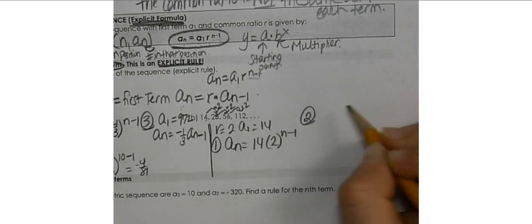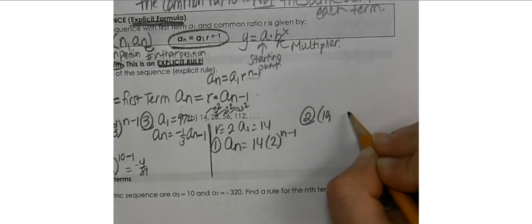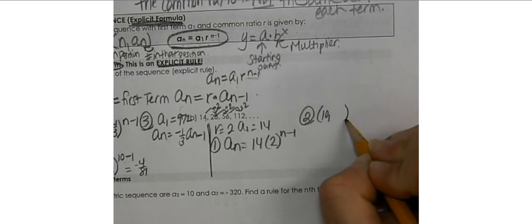My first term, a sub 1, is equal to 14. So if I were to write my explicit rule, that's going to be a sub n is equal to 14 times 2 to the n minus 1 power. Step number 2 is I need to identify what term comes in the 10th position. So that means I'm going to let n equal 10 into my explicit rule.